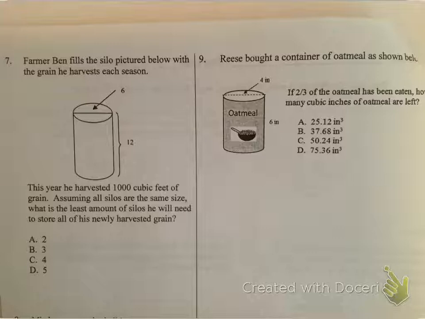Well, the first thing we need to think about is, what is the area of this base? So we need to find the area of the base, pi r squared. Pi is 3.14.